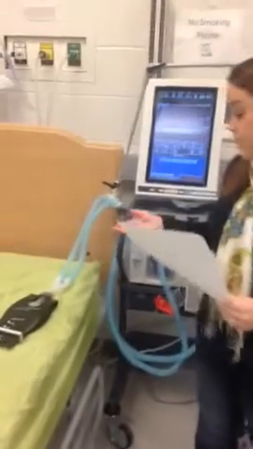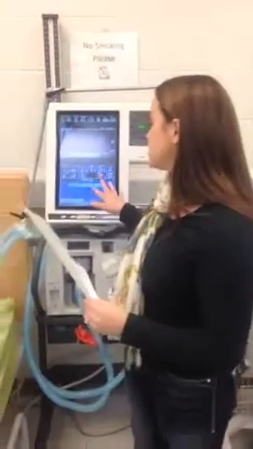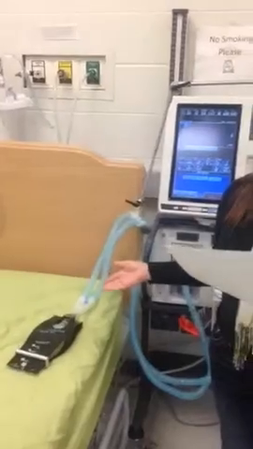Since there isn't a test lung that can breathe spontaneously, I'm just going to keep these settings. But just know that you would obviously put a patient on a spontaneous breathing trial to see how they would breathe on their own without any backup breathing.